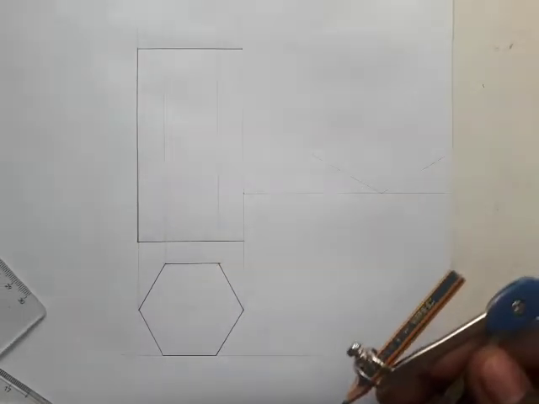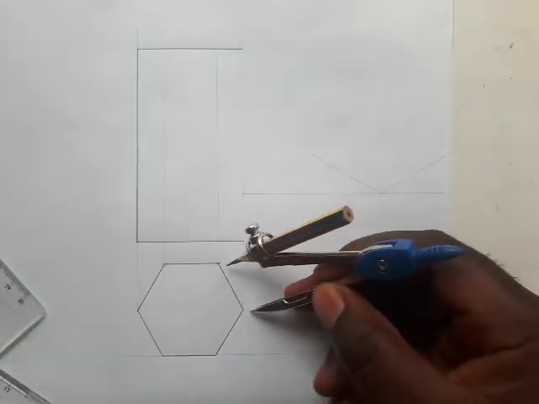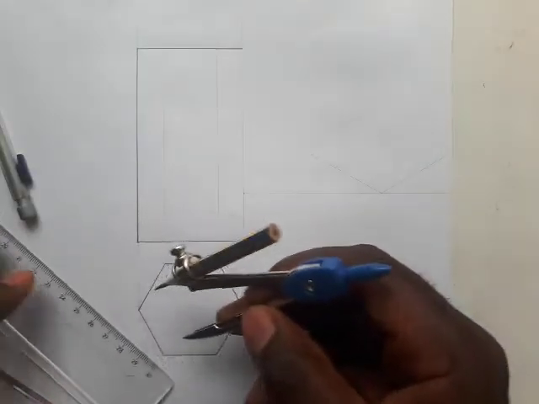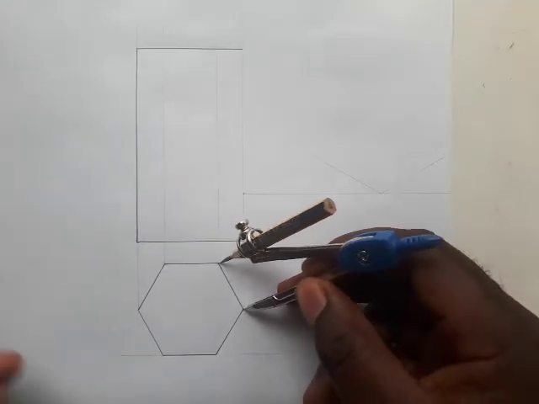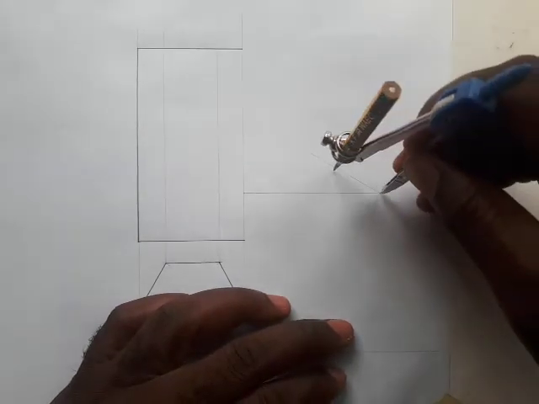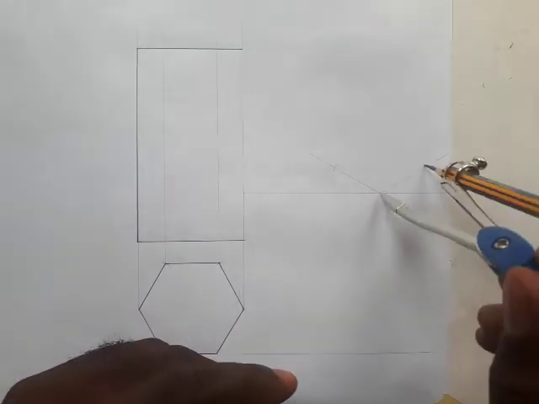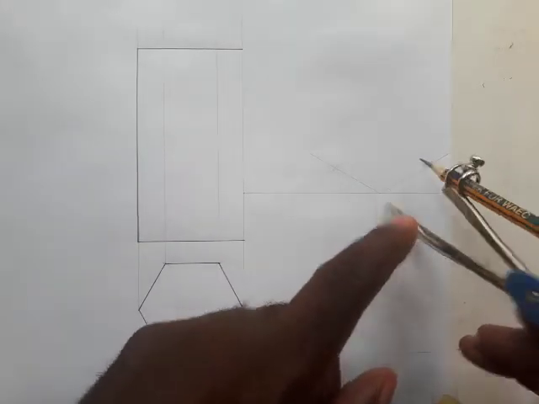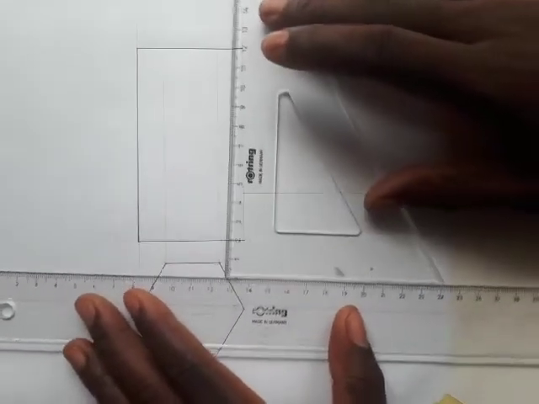We were told that both pipes are the same, 2.6 or 26 mm. So come over here, stretch on your ruler 2.6, or this is 2.6, just take this one as well with your pair of compass. Now come over here, needle on this point, cut this line at that point, cut this line at that point, keeping your 2.6. Now get your ruler and your set square. All right, align with a vertical line.